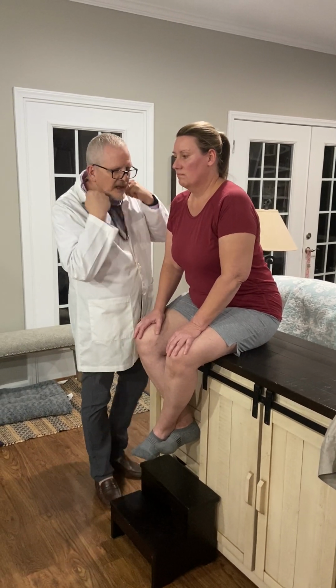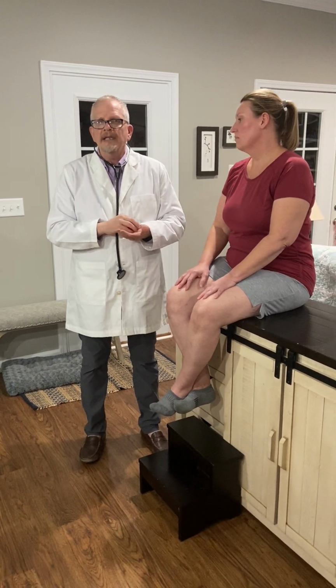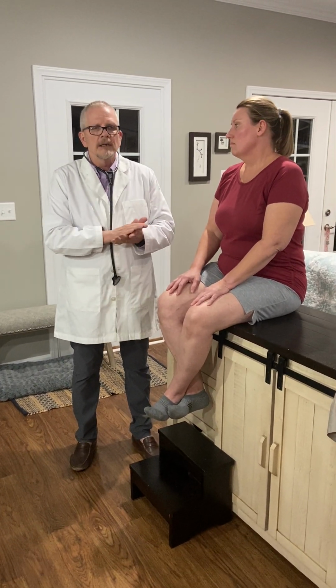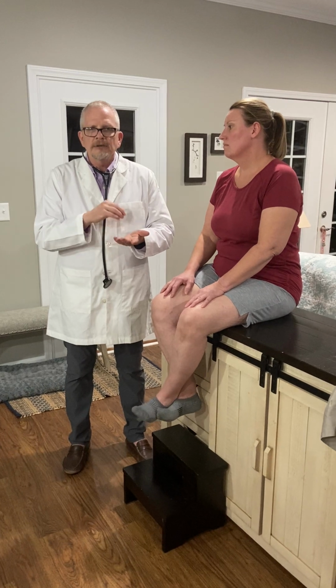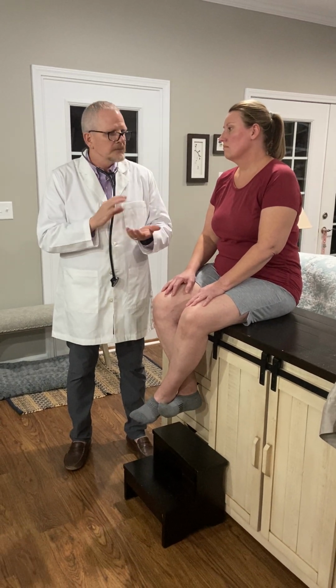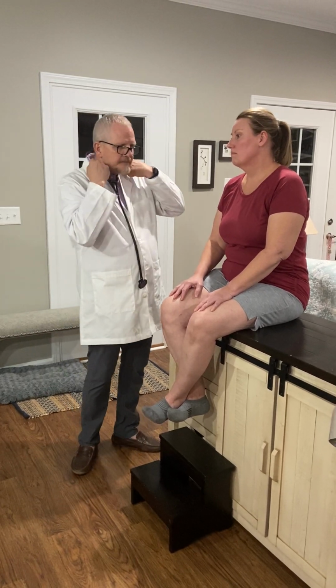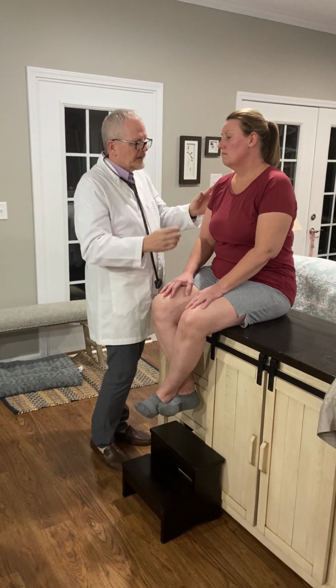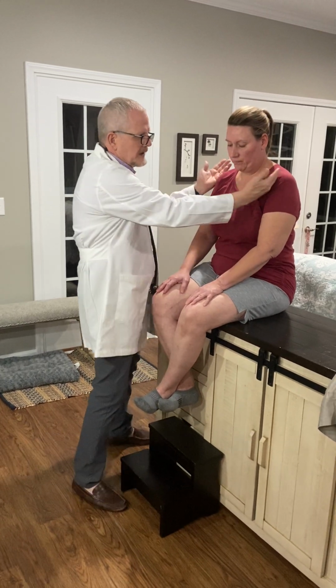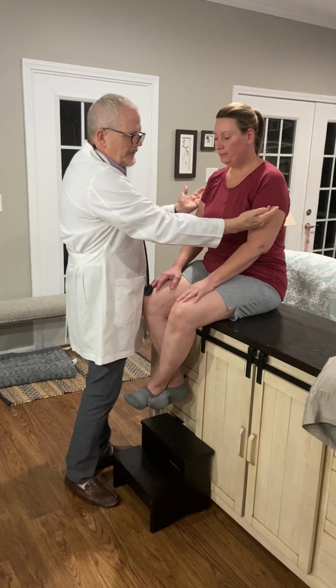Okay? And the rhythm was a normal rhythm. It was S1, S2. There were no adventitious sounds such as clicks, murmurs, or rubs noted. Okay? And now from there, we're going to examine her upper extremities.